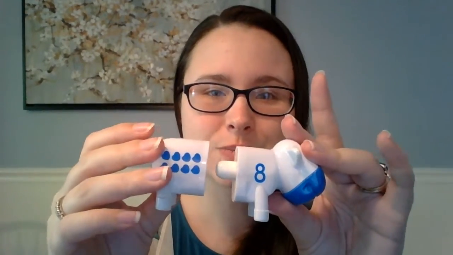Help me out. 1, 2, 3, 4, 5, 6, 7, 8, 9. Oh, so that's too big. So let's see if this is the right one. 1, 2, 3, 4, 5, 6, 7, 8. So these 2 pieces go together. Ooh, thank you. Good job, guys.